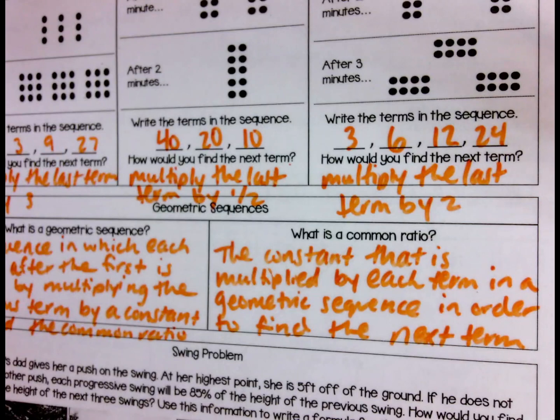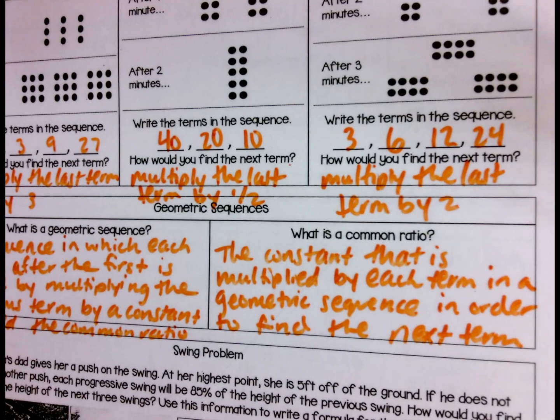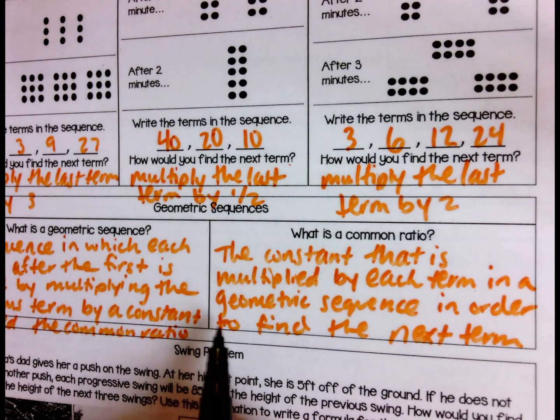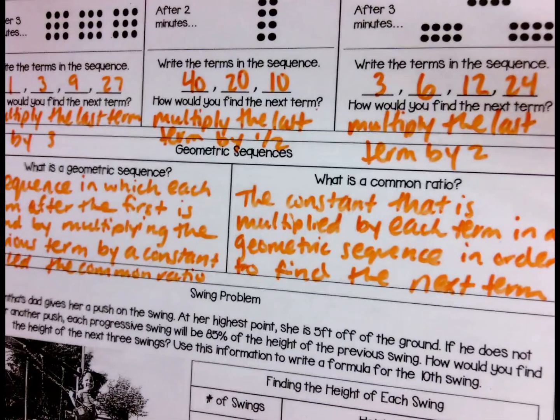Okay, so it's the constant, and we call it a common ratio. So before we had a common difference because we were adding and subtracting. Now we have a common ratio because we're going to be multiplying. Okay, so here's an example of a geometric sequence.